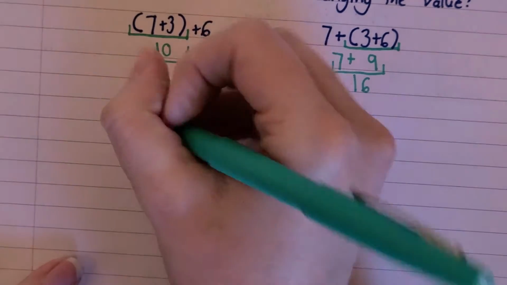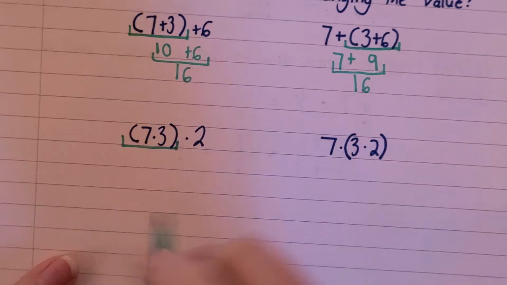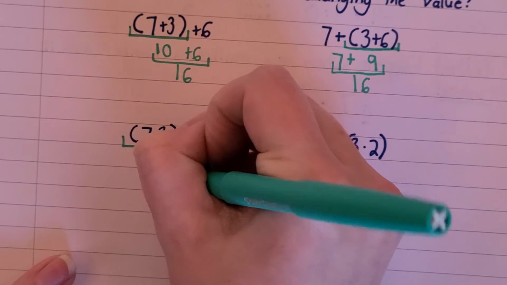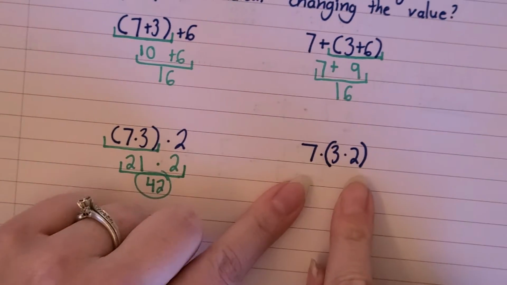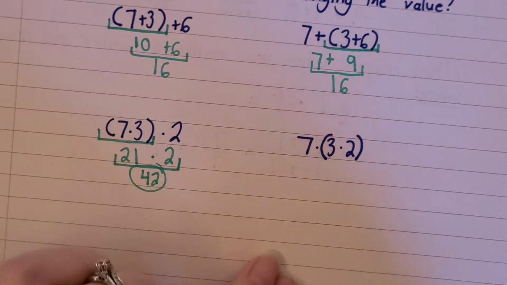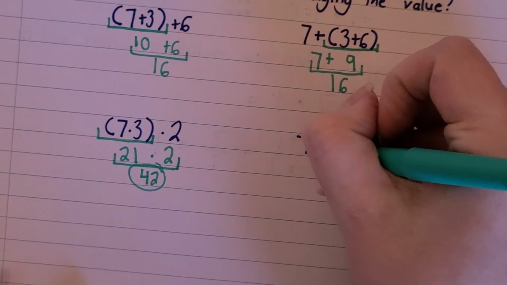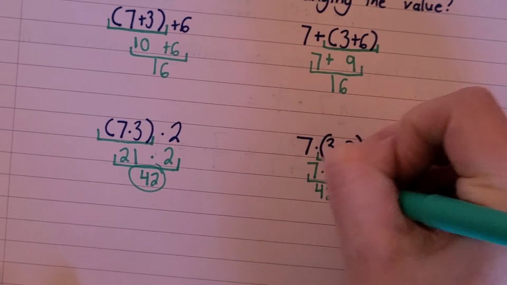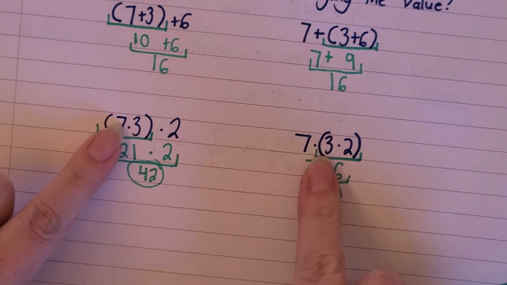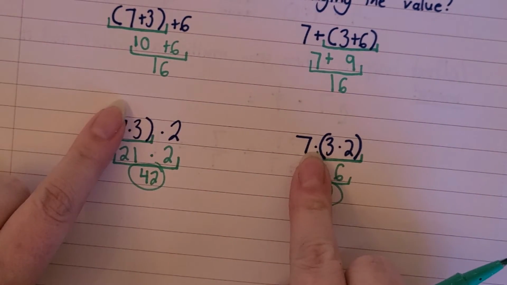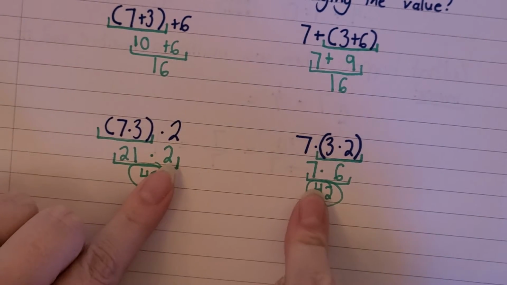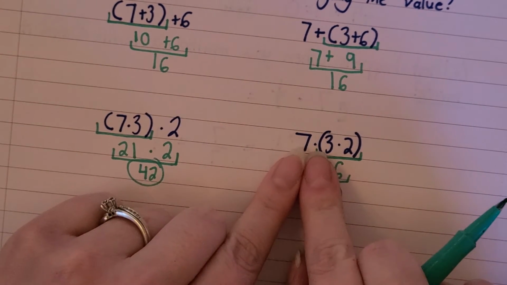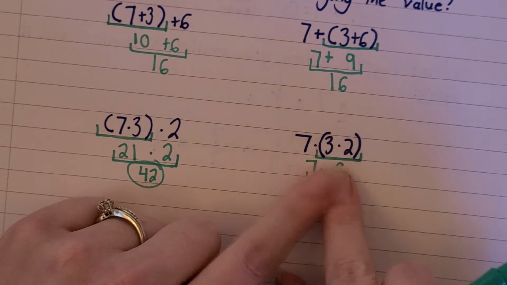Let's test it. Using GEMDAS, we'll solve groups first. 7 times 3 is 21 times 2. 21 times 2 is 42. Go ahead and solve the second one using GEMDAS and see if you get the same answer. Using groups, you would have done 3 times 2 is 6. 7 times 6 is 42. So when we're just multiplying, can you change what numbers are grouped and get an equivalent value? Yes. So 7 times 3 grouped times 2 is equivalent to 7 times 3 times 2 grouped.